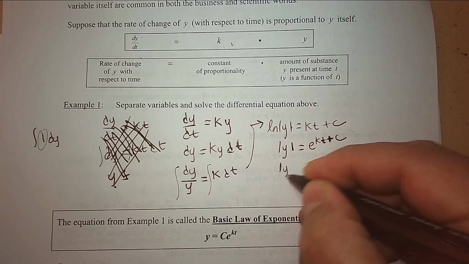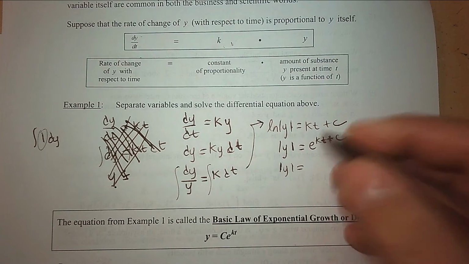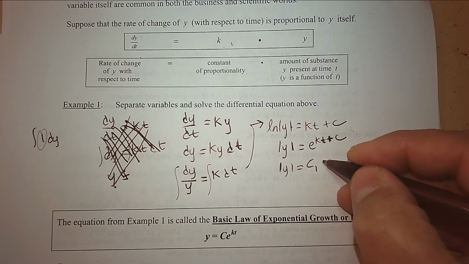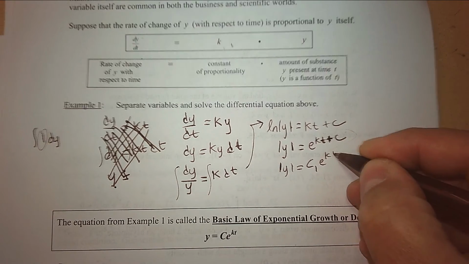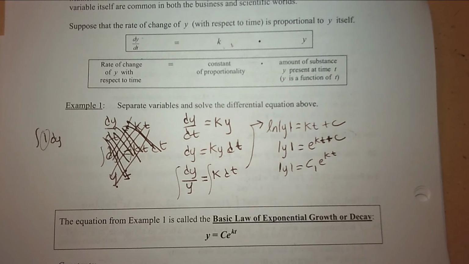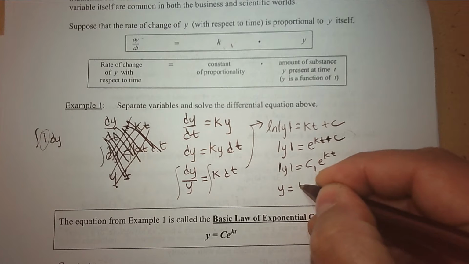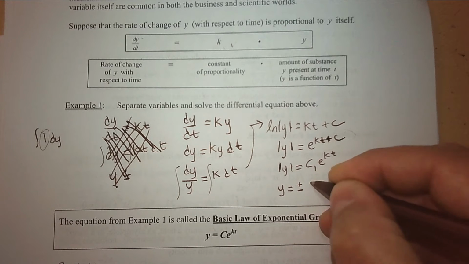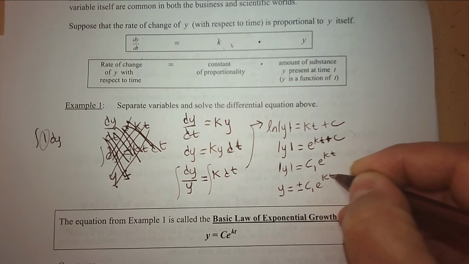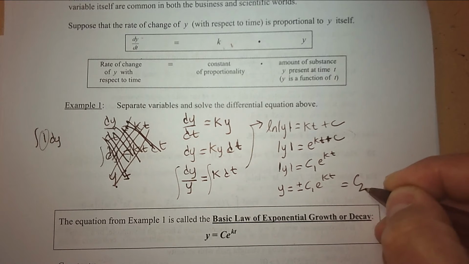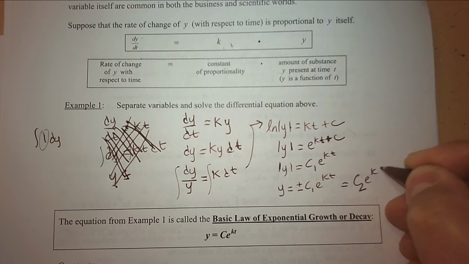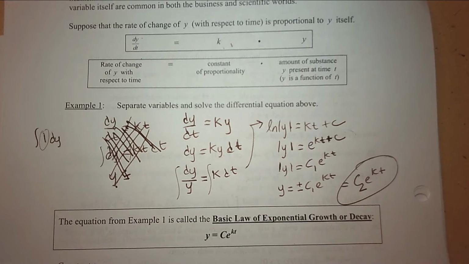That we can then write that and just redefine the constant in front. And then to get y by itself, it could be plus or minus. And again, we could redefine that constant. And now we have what it is.